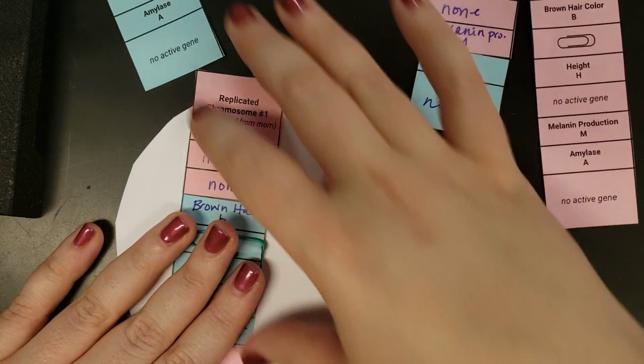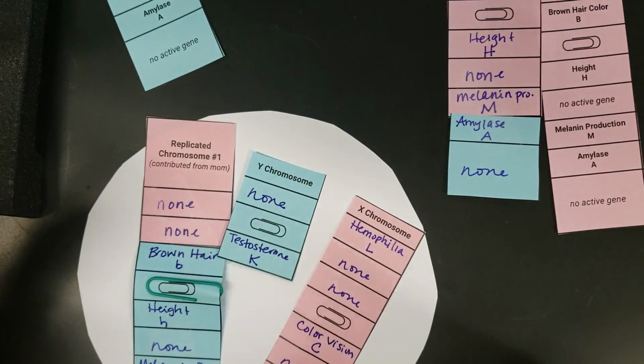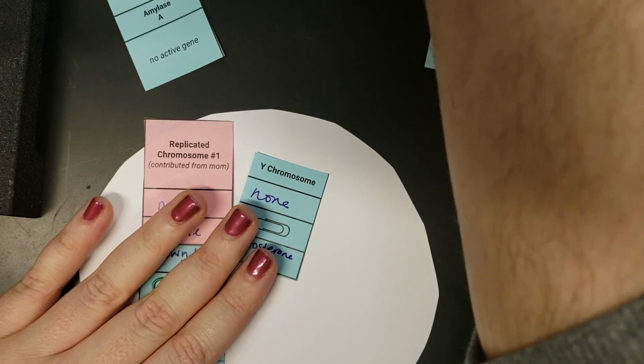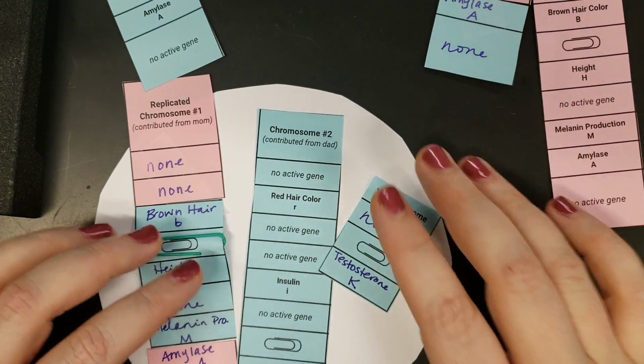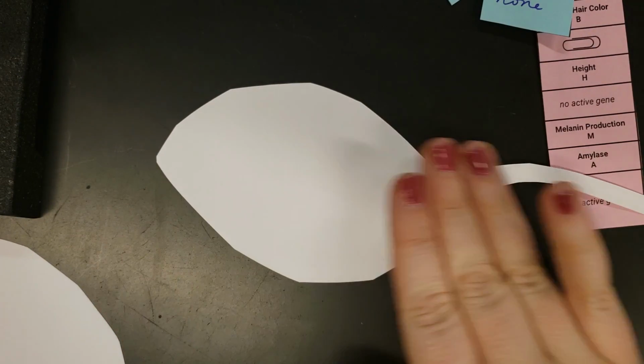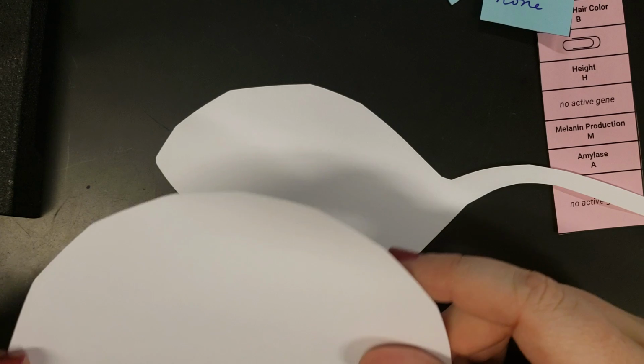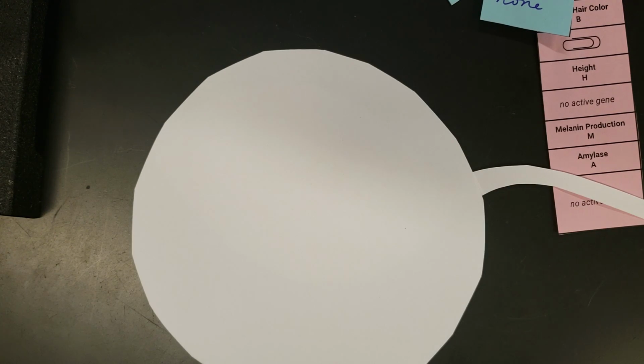So you're going to choose one entire set of whatever, okay? So you need a chromosome 1, a chromosome 2, and a Y or an X chromosome. And then if you're a boy, you're going to do the same thing on your sperm, and you just tape them on there. And then follow the directions in the next video.